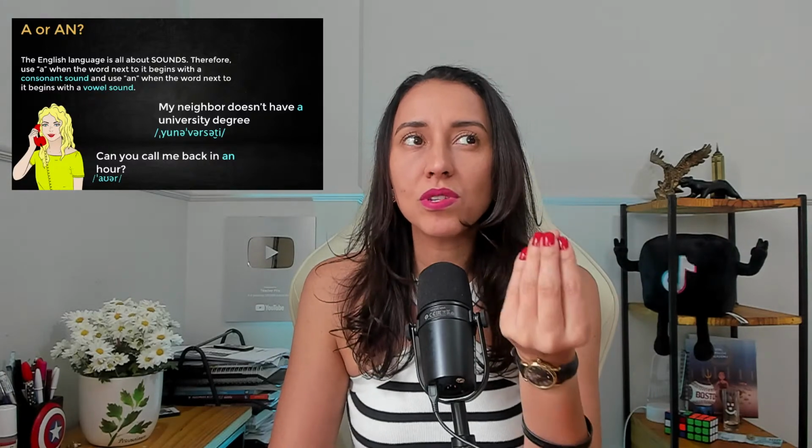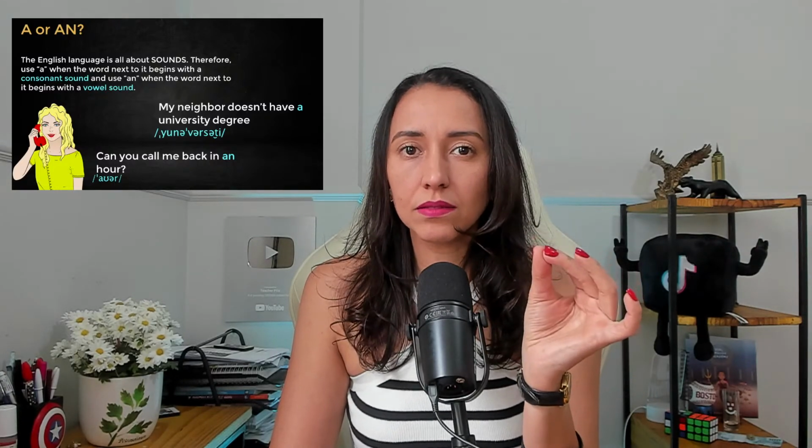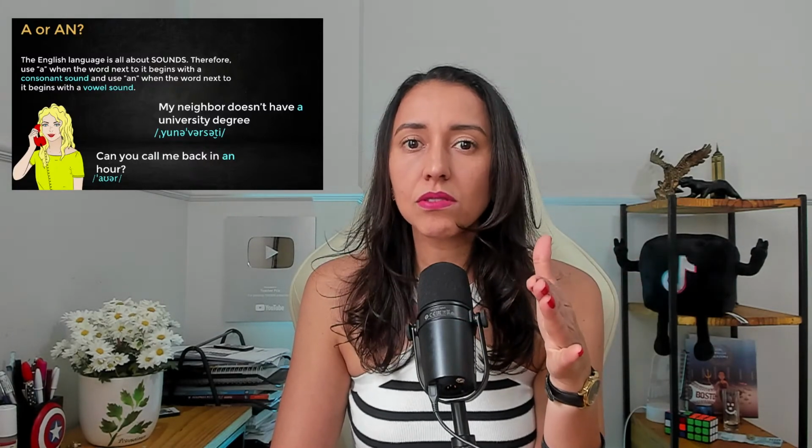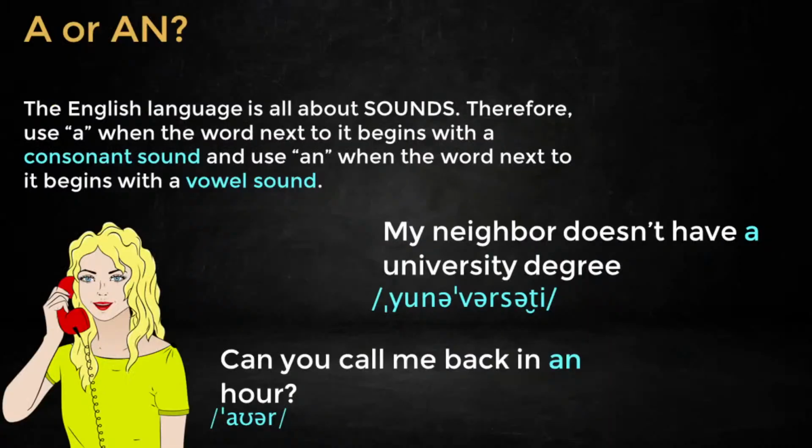I'm spelling the word a here, okay? But typically when we're using the article, we can say "uh," okay? We can also say "ay." Some people say "ay house," but I like the pronunciation "uh house," okay? So the article a, okay? A, when the word next to it begins with a consonant sound. So it's about the sound.